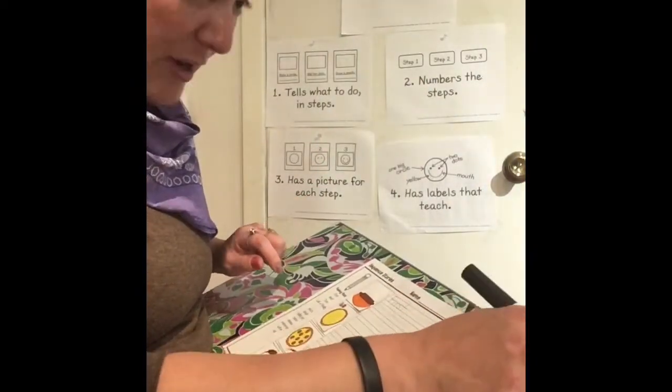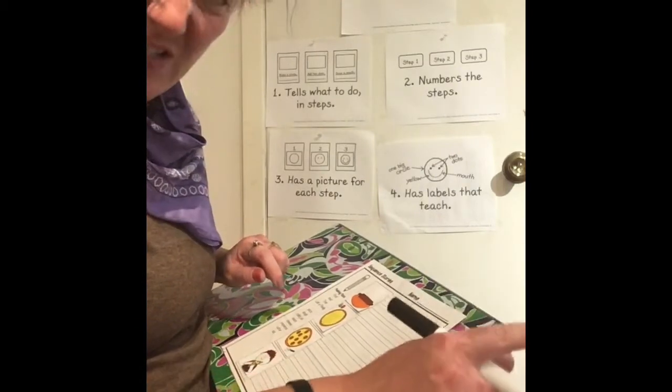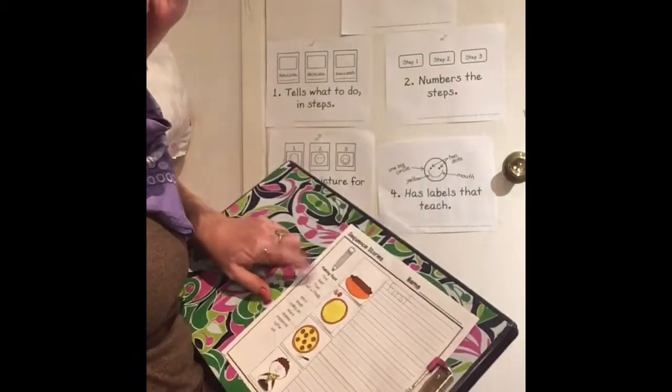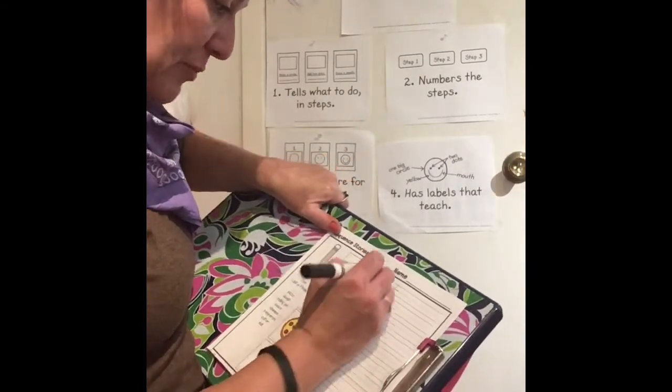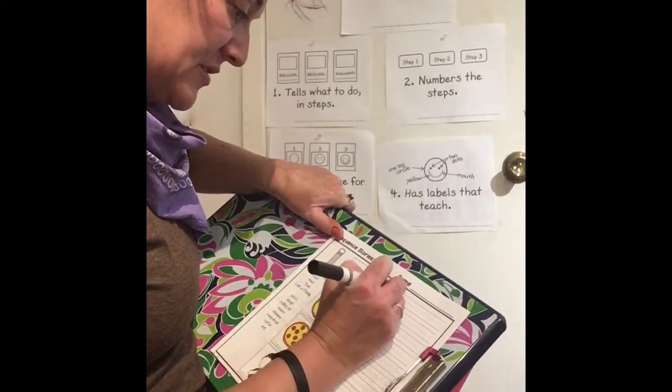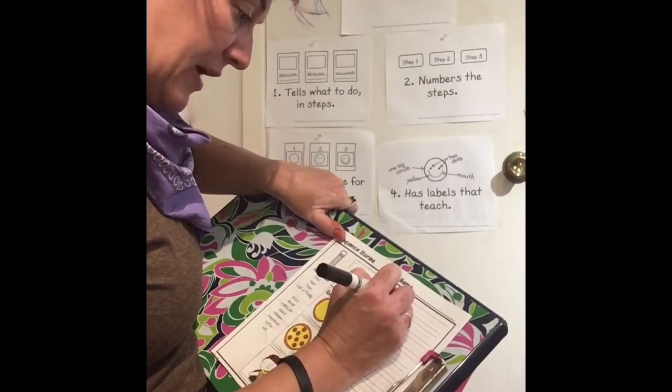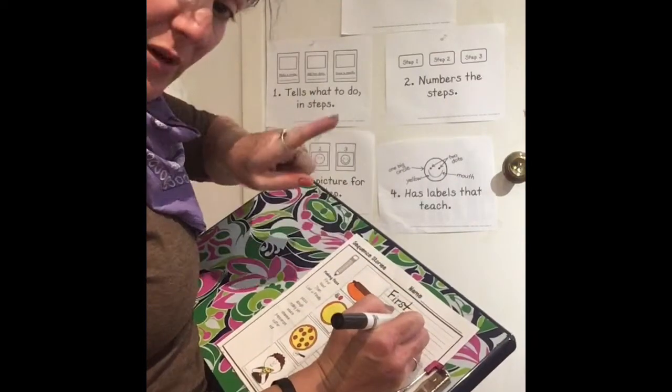And I also have the words dough, rolling pin, and pizza. And I also have the words on the word bank right next to me that I can look at. So I'm going to start with first, and I know it's in uppercase because it's the beginning of a sentence. I'm going to try to bump the line as I write. First, and then I write a finger space.